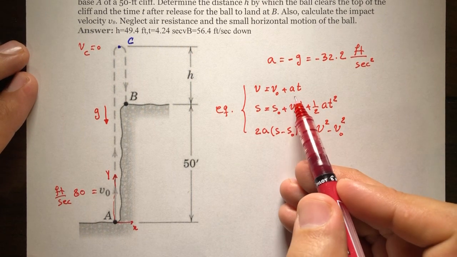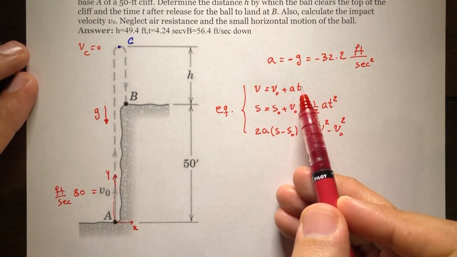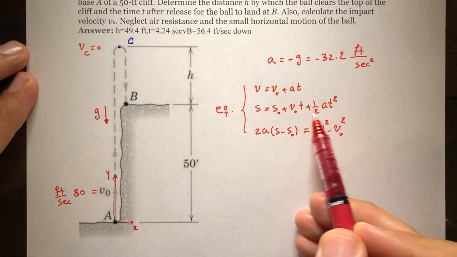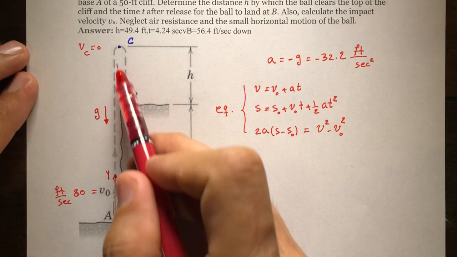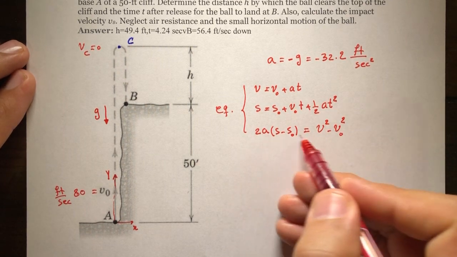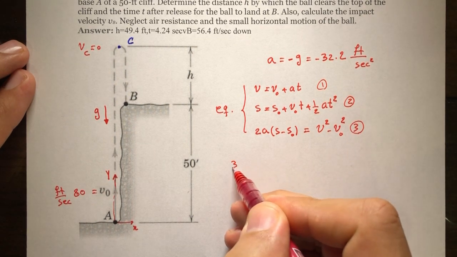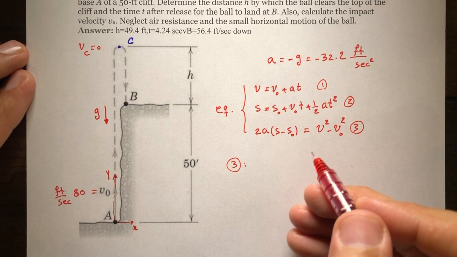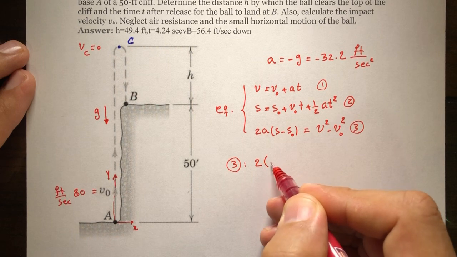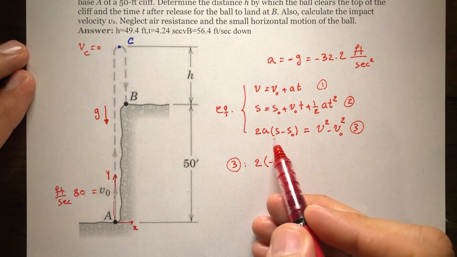The other option is you can use this equation. You know the velocity at the end, you know the initial velocity, you know acceleration, you can find time. You can find the time from here to here. Then after finding time, you can put it in the second equation to find the displacement from A to C. That's another option. Let's go with the first one. I'm gonna use the third equation. So let's call them 1, 2, 3. From the third equation, I have 2 times acceleration, so it's going to be 2 times negative g, because acceleration is negative g, times displacement s minus s0.